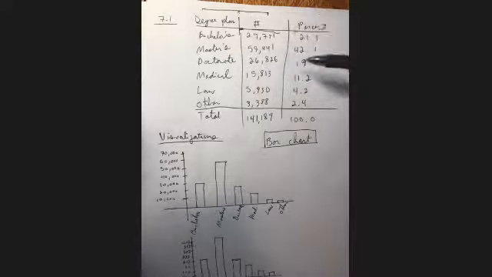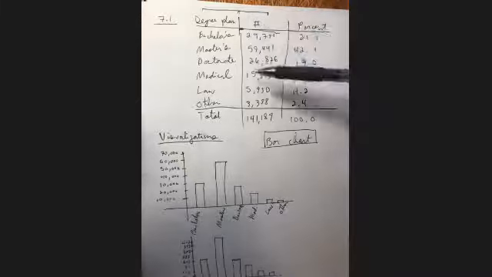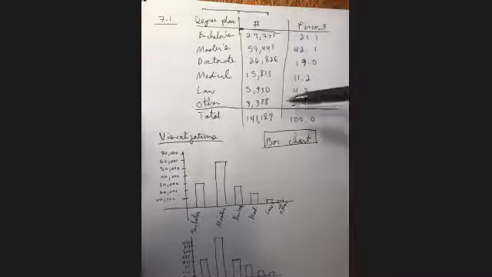In the next column, we've taken this raw count and translated it into percentages. Okay, this is what we call the frequency or the relative frequency of the data. Now, it's rather simple to determine these percentages based on the data that we have.